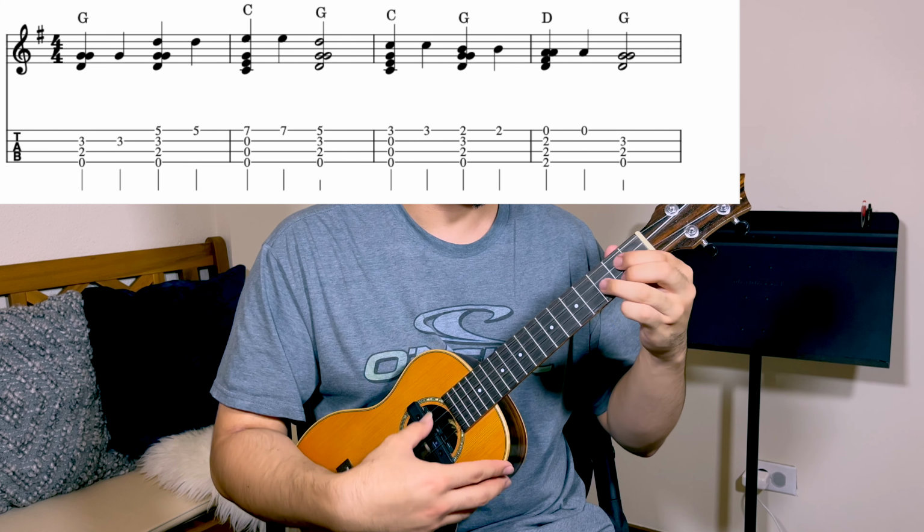And then G with the 2nd fret as a melody, so same thing, but with the picking pattern. And then the next chord will be D with the melody on the bottom string again.